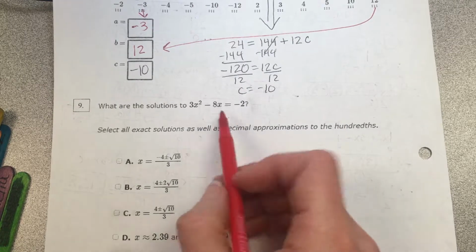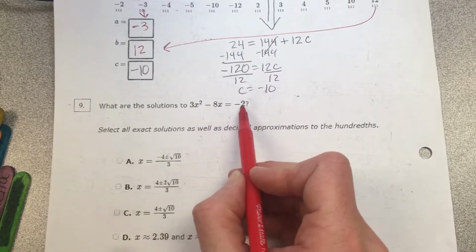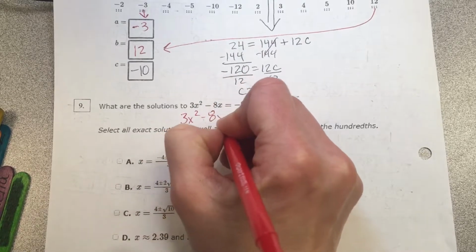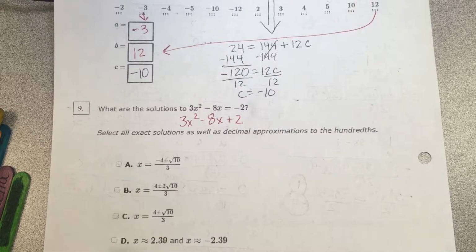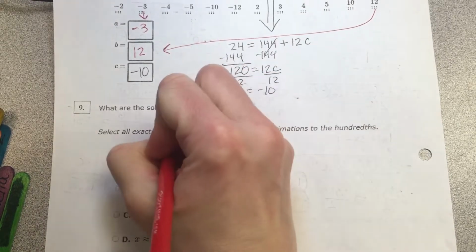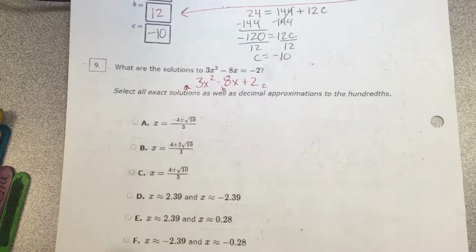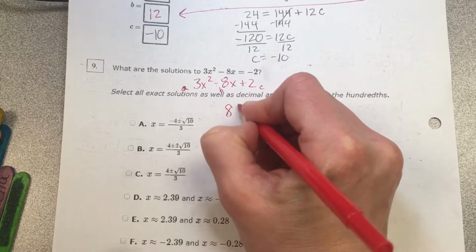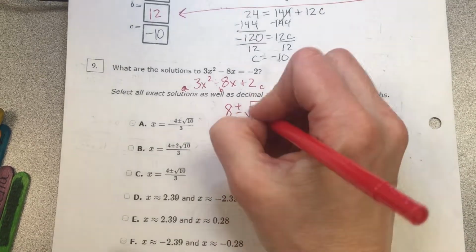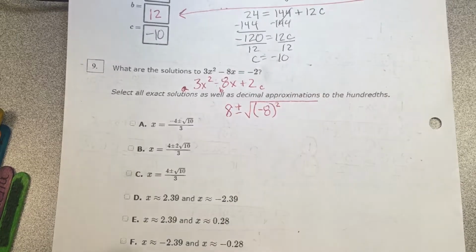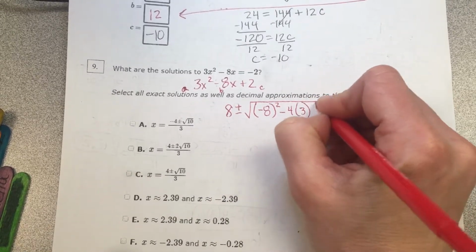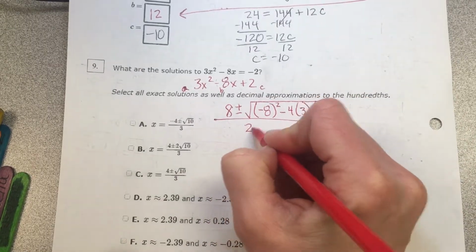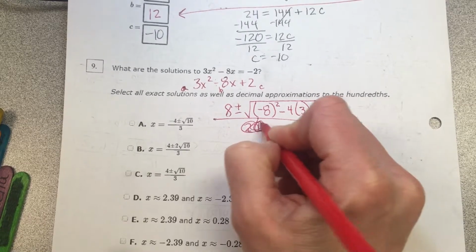All right, last one. 3x squared minus 8x equals -2. What do I do first? Move the 2, so it becomes +2. And this is my A, B, and C. Okay, let's put it into the formula. Opposite of -8, +8, plus or minus square root, b squared, so that'd be -8 squared, minus 4 times 3 times 2, 4ac, all over 6.